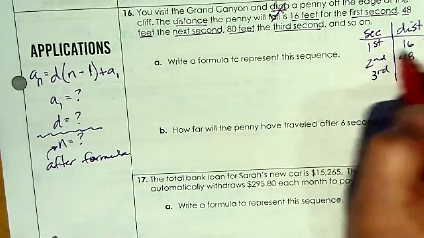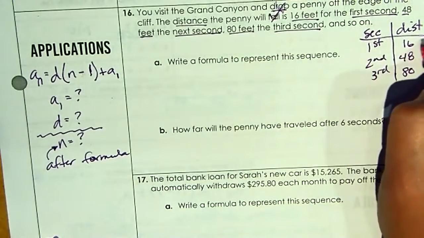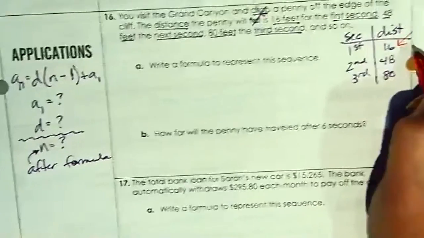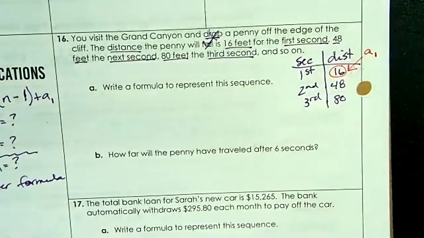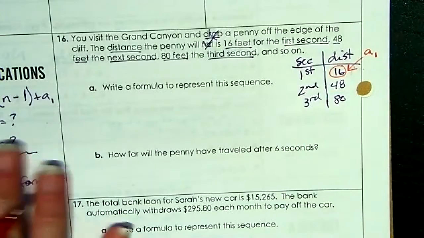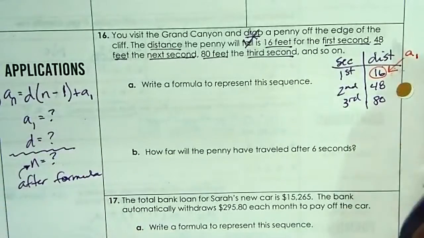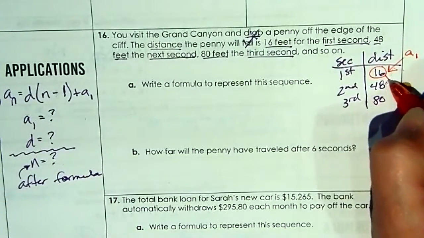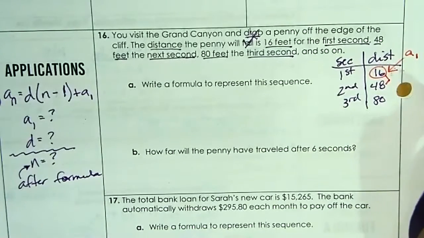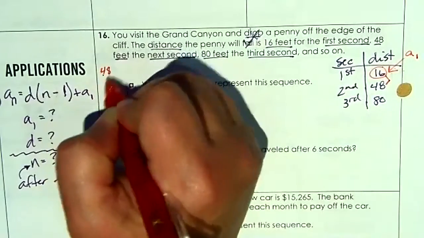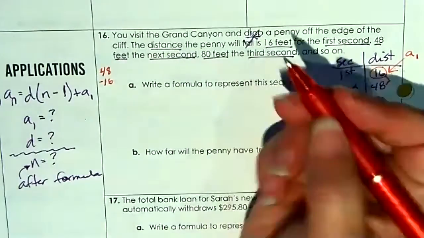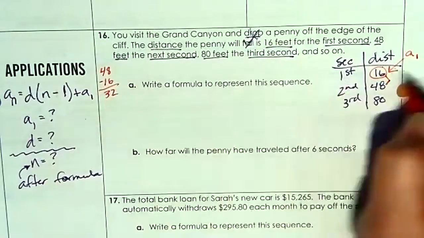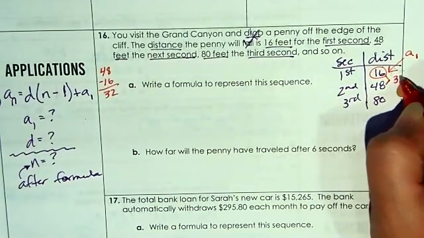Well, this is the first, so therefore a sub 1 is the 16. Now I need to find my d. So I've got to look to see what I'm doing to go from 16 to 48. I can use my handy dandy calculator, or I can do 48 minus 16 mentally, but we get calculators, so let's use them. That's going to give me 32. So to go from here to here is 32.